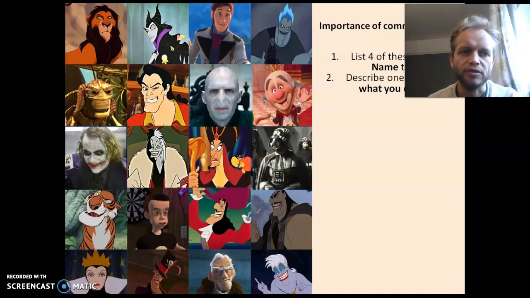Describing is saying what you can see. So in these particular cases, you might say Voldemort is bald, he's very pale, he's got a strange nose, pointy ears, he wears black clothes. You're describing, saying what you can see in there. If we're applying it to our geography questions, you're likely to be given a describe for things like a graph or a map.